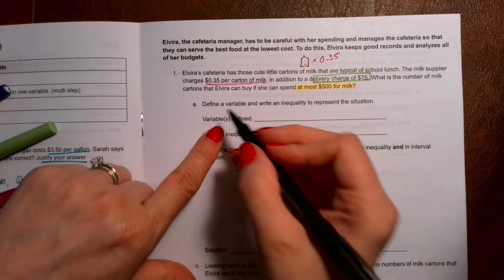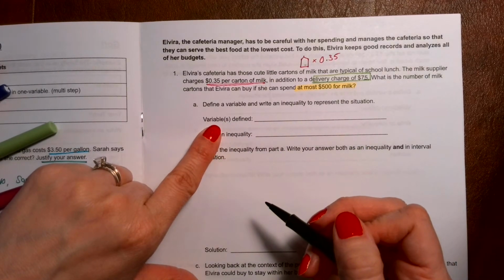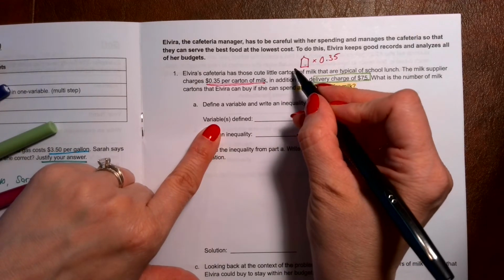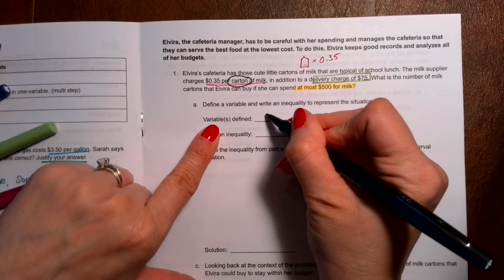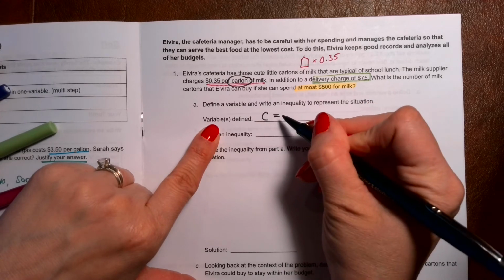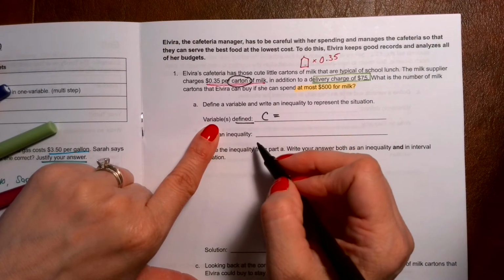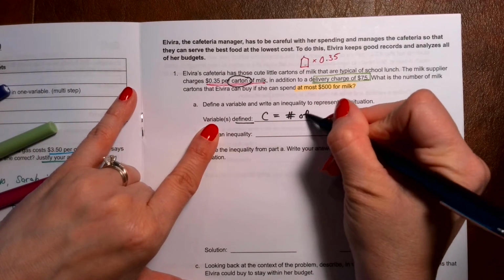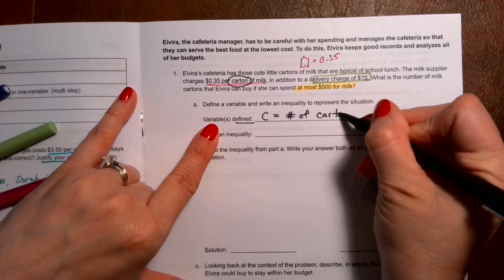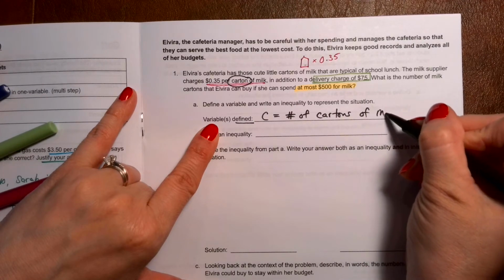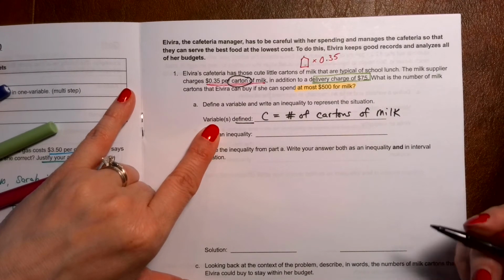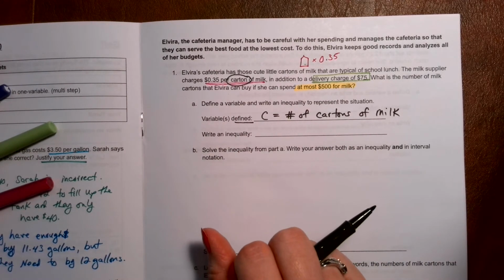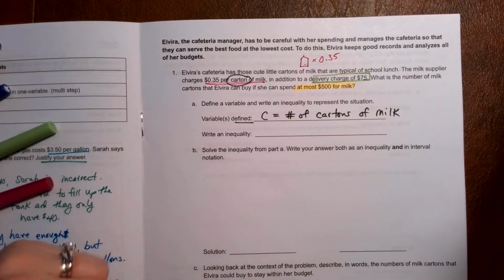We're going to have to define the variable. It's 35 cents for every carton of milk. Maybe what I'll do is use a little C. We have to define it. What does C stand for? C stands for the number of cartons of milk. So I'm going to use variable C. You're going to have one letter in your equation, and you have to figure out what it's going to stand for. I like C for cartons.